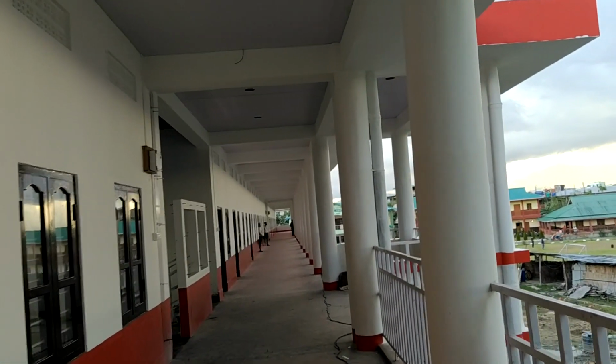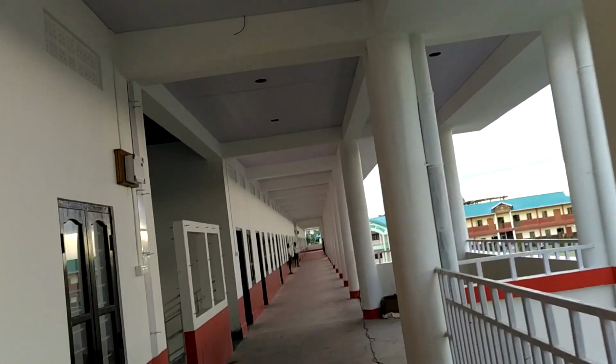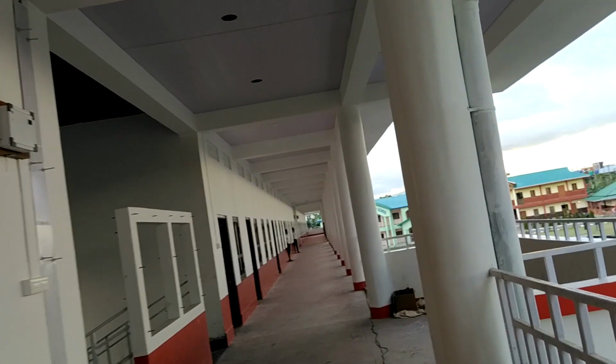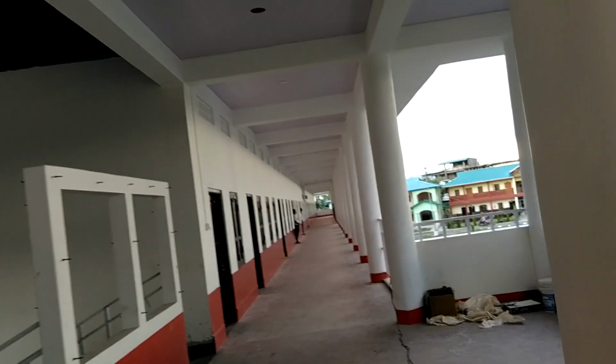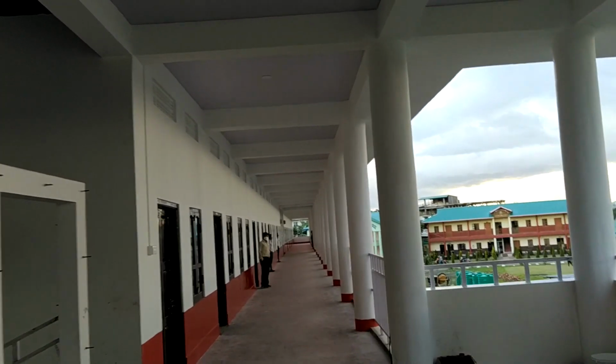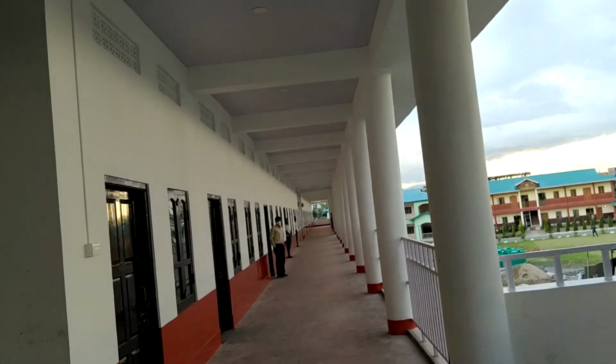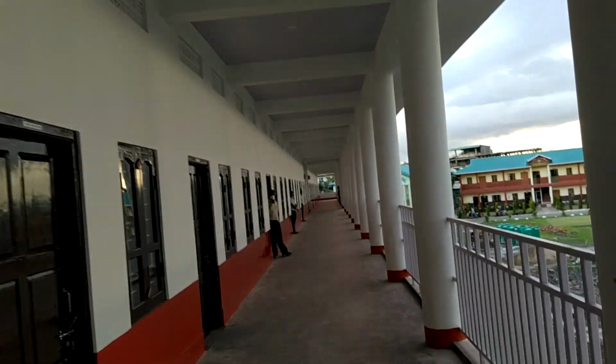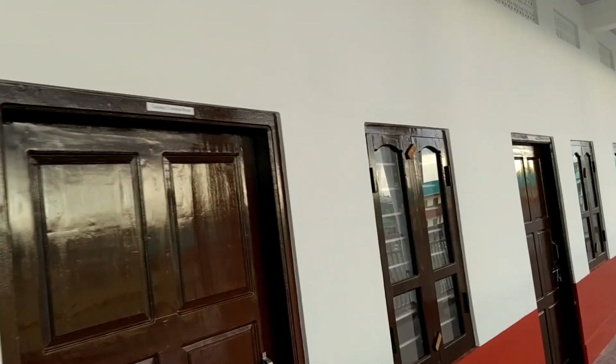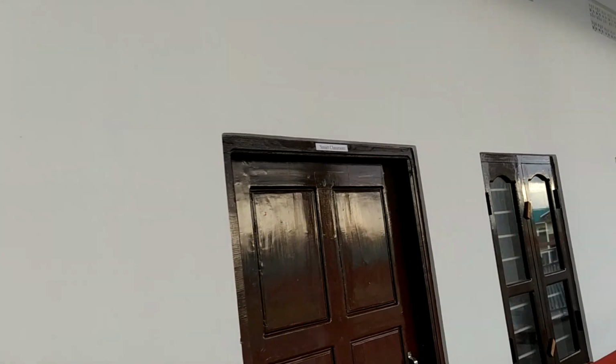Moving towards classes 9th and 10th. Class 9 block, first floor of the new secondary building. This is the teachers' common room at the first floor of the new block. This is a smart classroom. It's going to be the smart classroom.